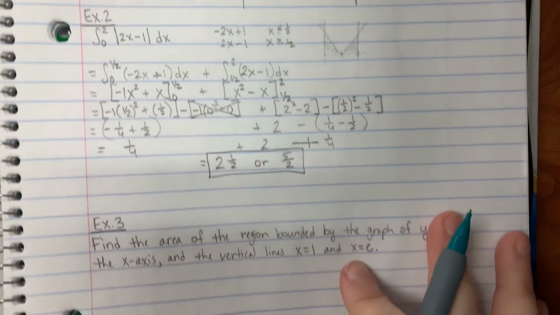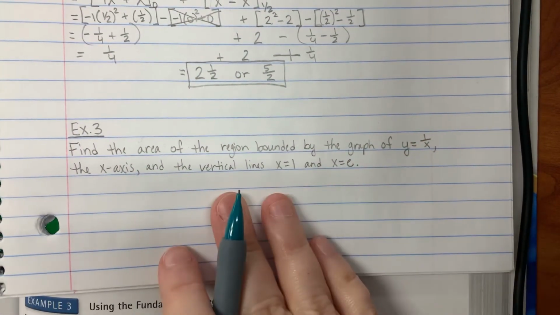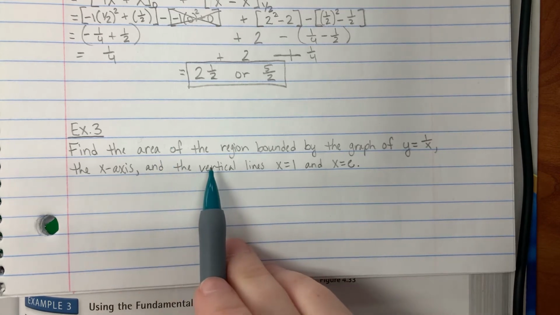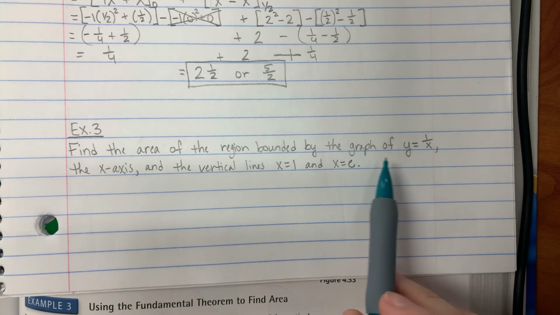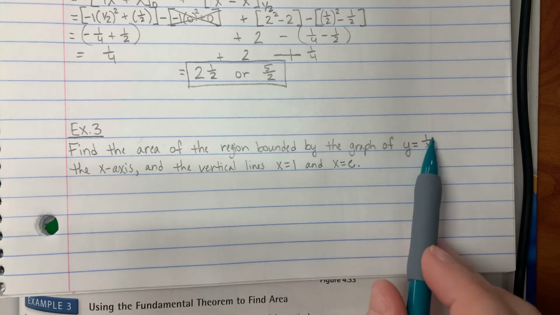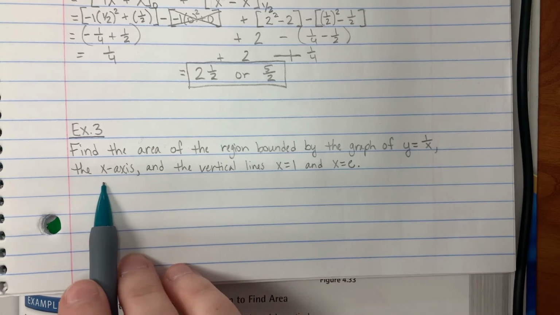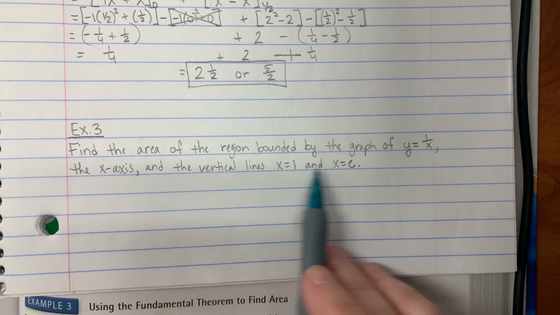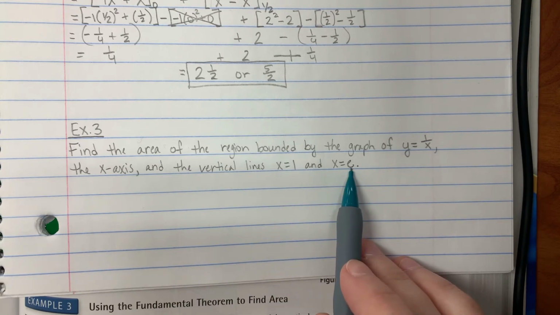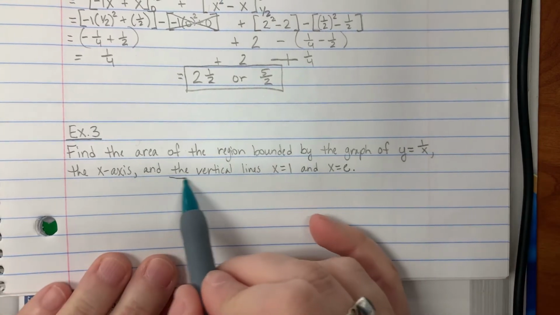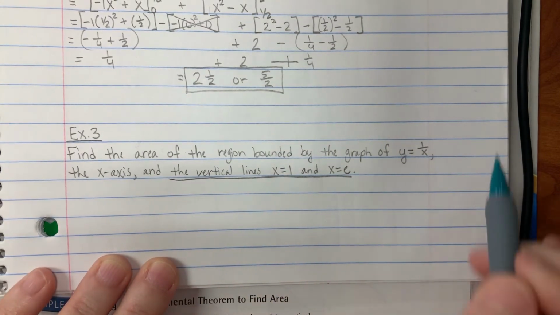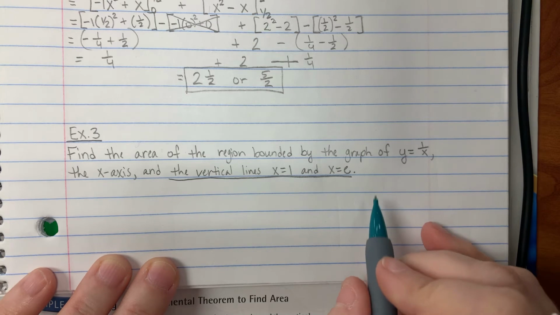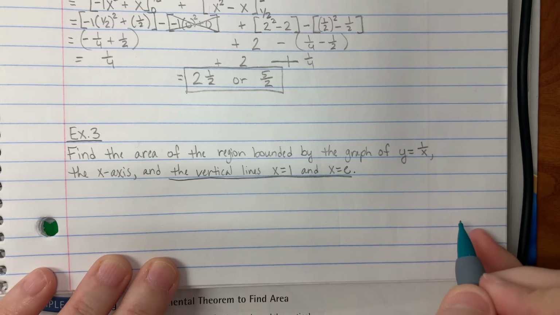Okay, so then example 3, this type of problem is asking me to find the area of the region bounded by the graph of y equals 1/x, and the x-axis, and these vertical lines, 1 and e. So what they're telling me when they give me vertical lines is my bounds, my interval, right? If you're looking at the x-axis, they're saying go from here up to here.